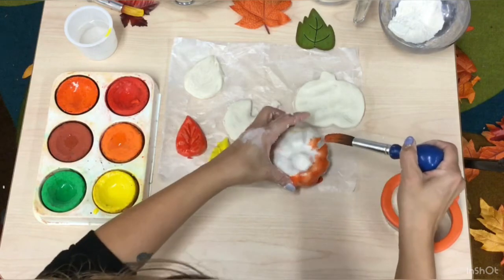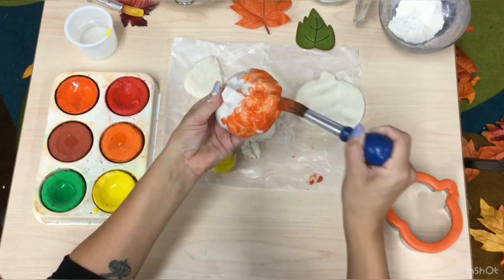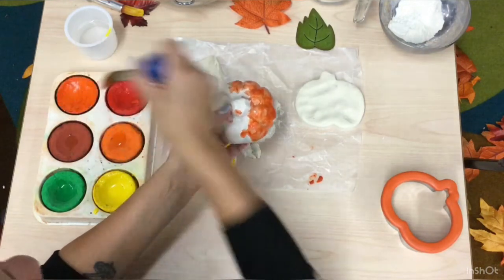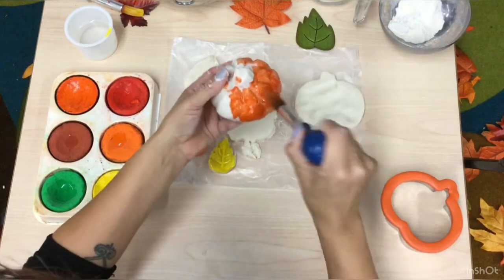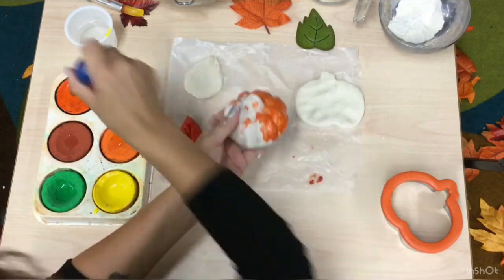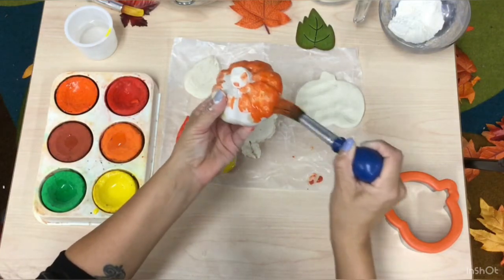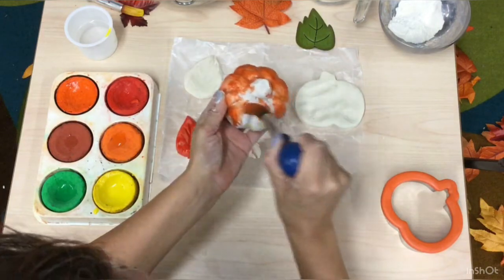This one, because it's a little bigger, is going to take a little bit longer to dry. This one is already dry, that's why I'm able to paint on it. After you finish, these would be very pretty decorations for the table, if you're having a celebration.